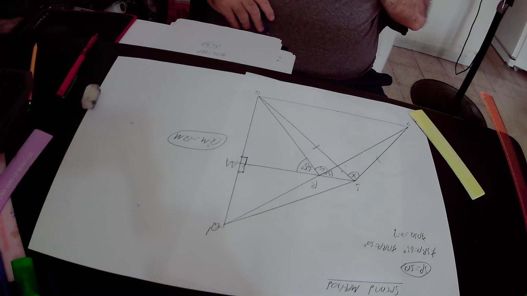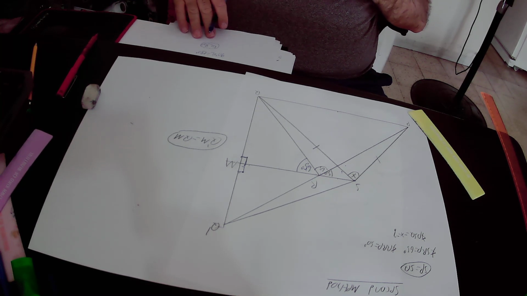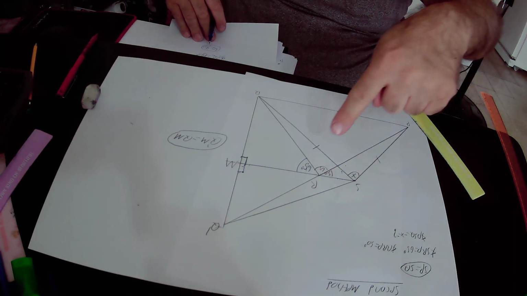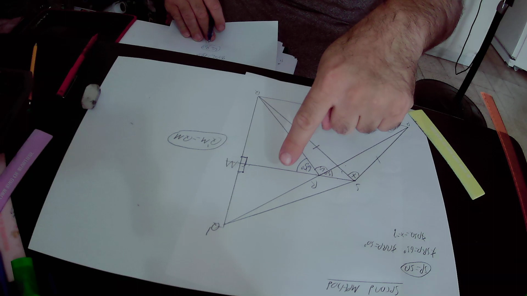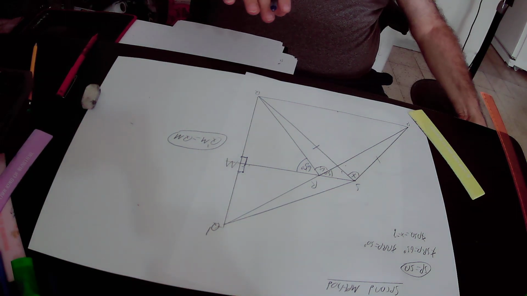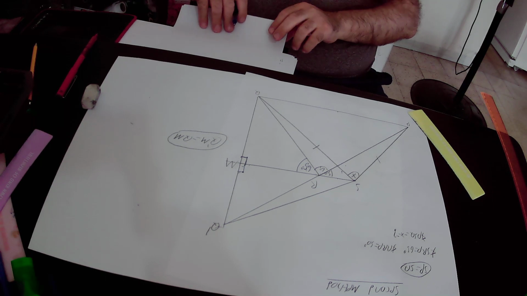So in the next step we'll focus on the right triangle QMR and the right triangle Q dash MR. And we will actually prove that those two right triangles can go into each other.